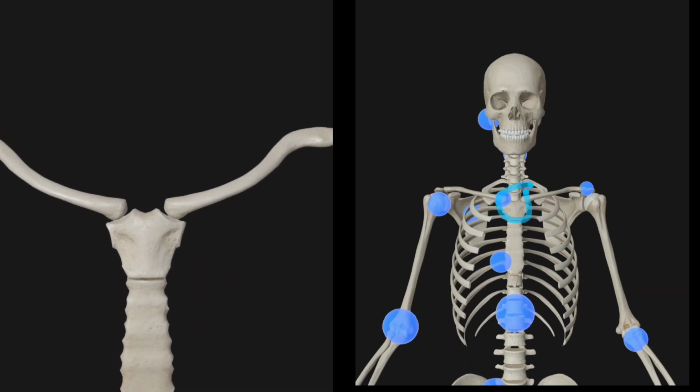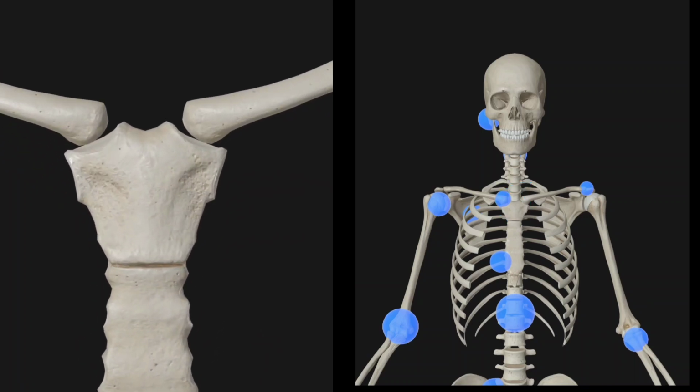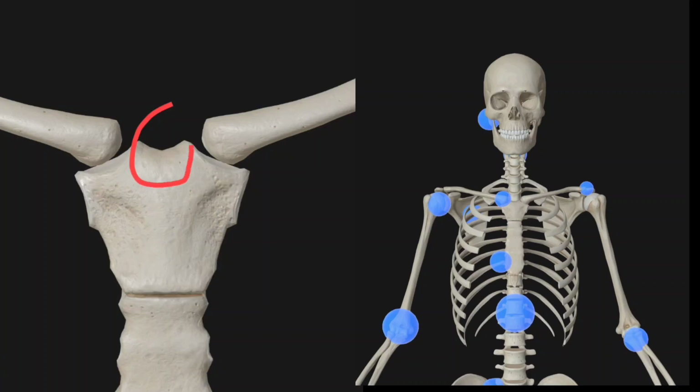Firstly, the suprasternal notch. The patient position is sitting, and the therapist uses the index and middle finger to palpate the triangular notch between the clavicles. Okay, that is the suprasternal notch. We have to palpate that triangular area between the two clavicles.